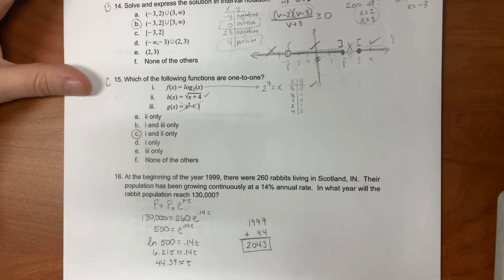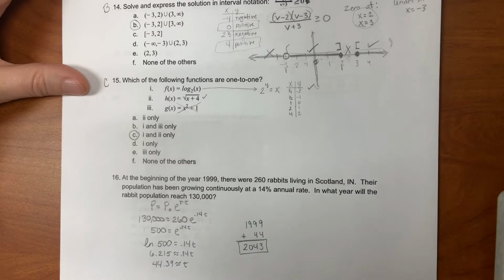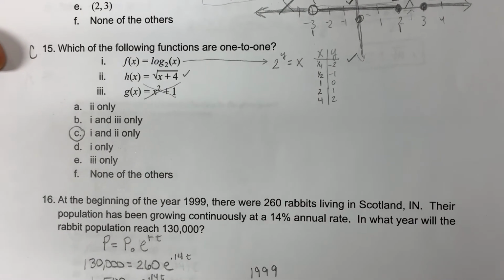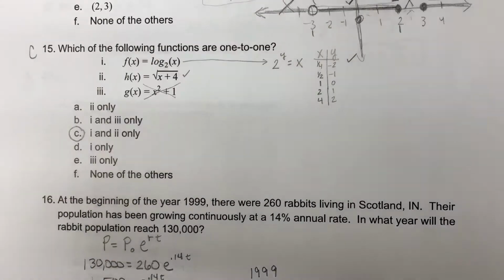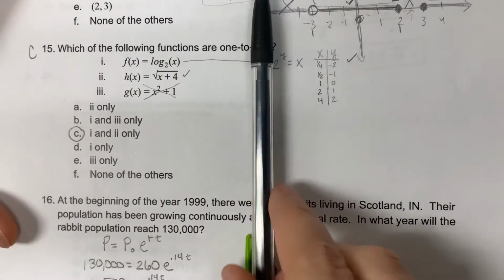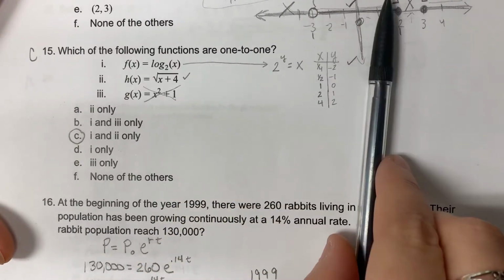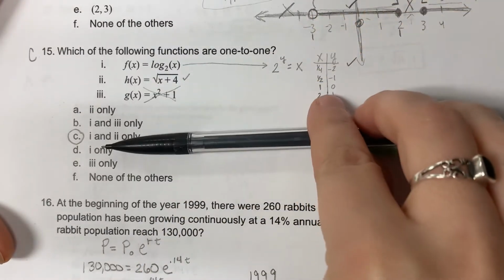Okay, so number 15, I always think about one-to-one functions as a graph. If you remember back when we did one-to-one functions, I believe it was section 5.1, if you wanted to go back and look at the video, but it was one of those where you had to do a vertical line test and a horizontal line test.